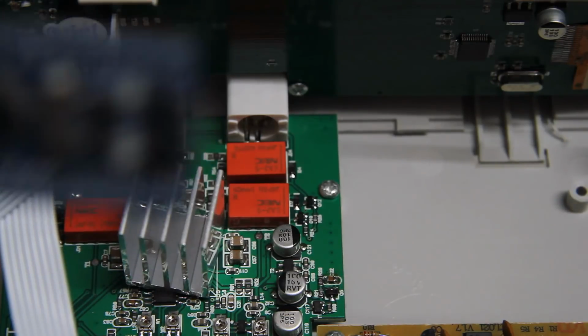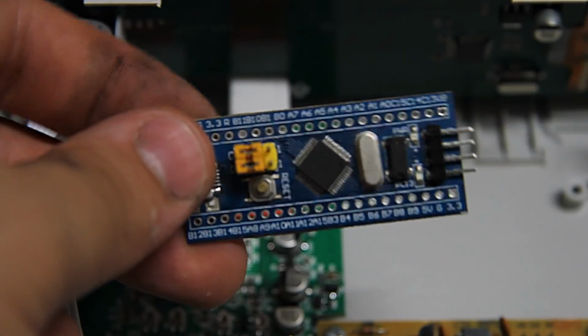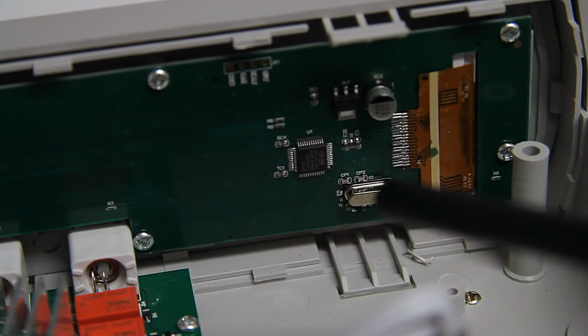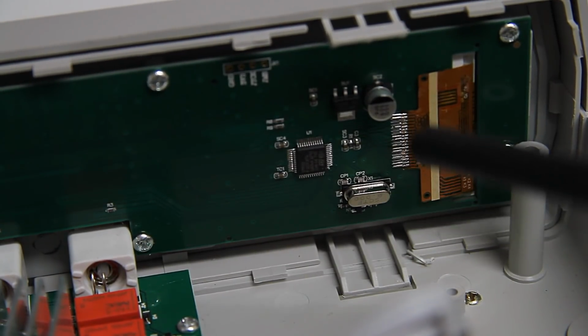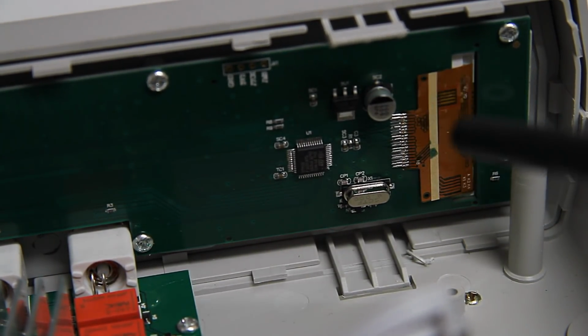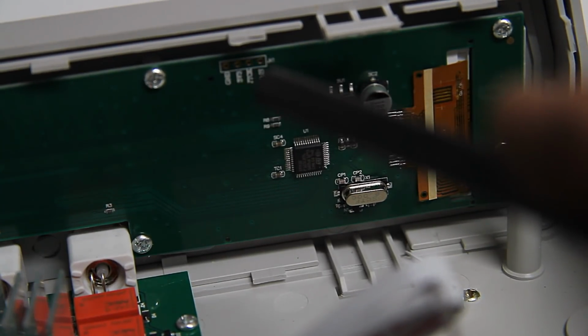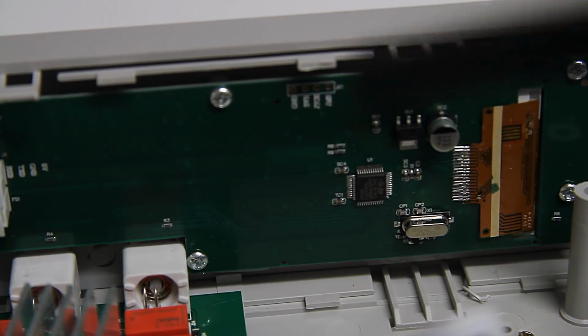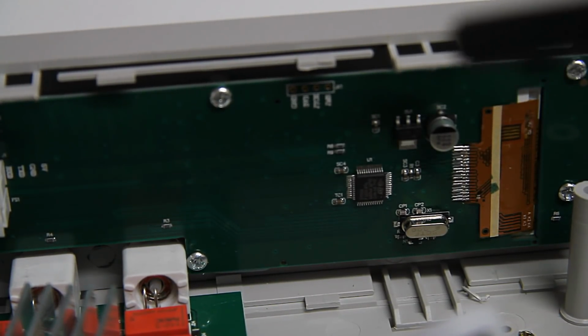On the front panel there is just an STM32F103, the same one as in these blue pill boards, which are quite powerful, but this one has another crystal, which is 8 MHz. There's the ribbon of the LCD, which is a color LCD, and that's the programming header for the STM32. Unfortunately, there are no firmware files available.